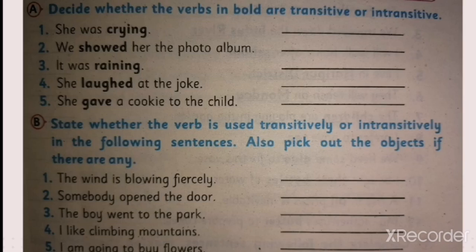Therefore it is intransitive verb. She gave a cookie to the child. What did she give? She gave a cookie. So a cookie is object. So gave is transitive verb.